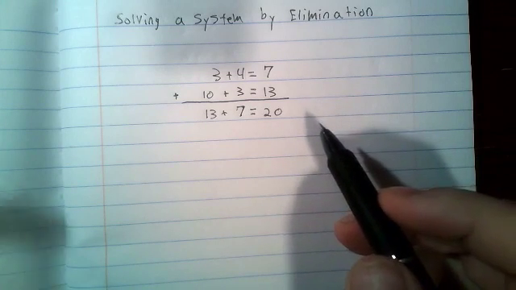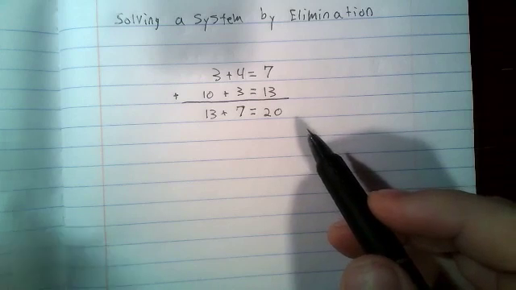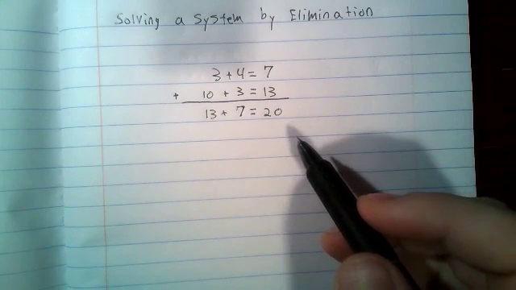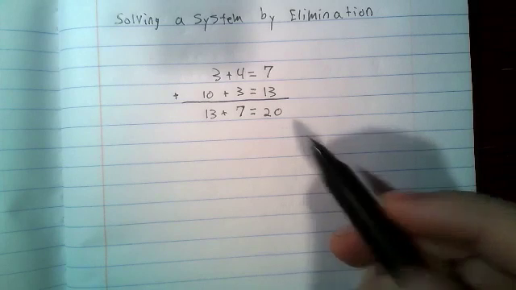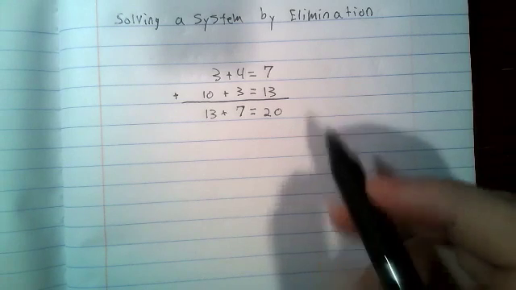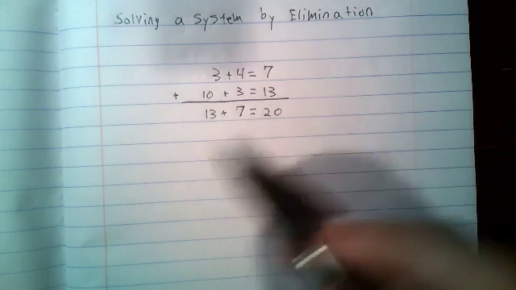And like you saw with substitution, we can put that number back in, and we can solve both variables for one number each, and we get a solution. So that's the concept of solving by elimination.